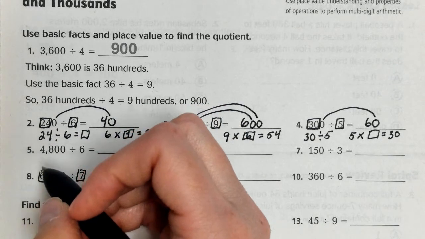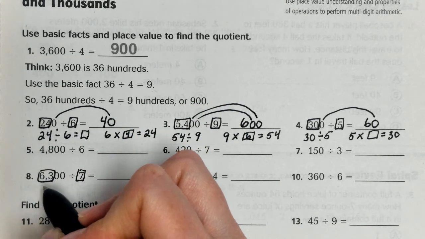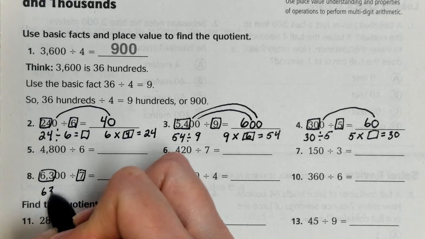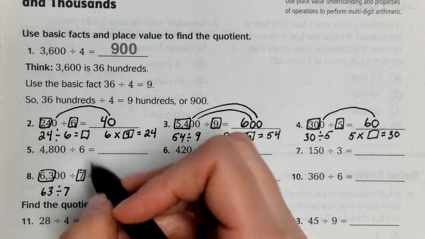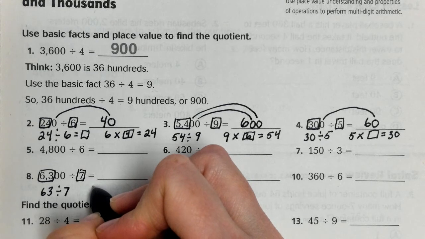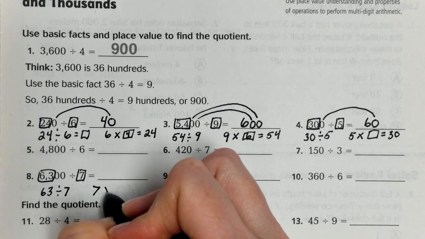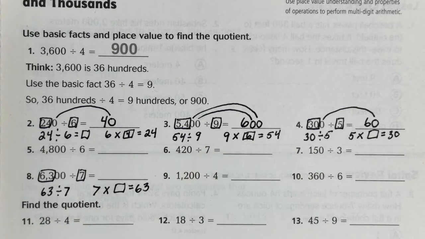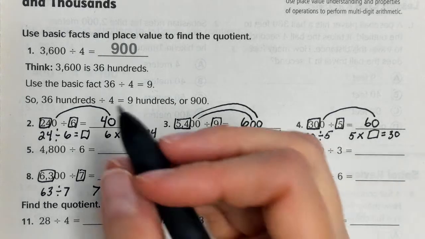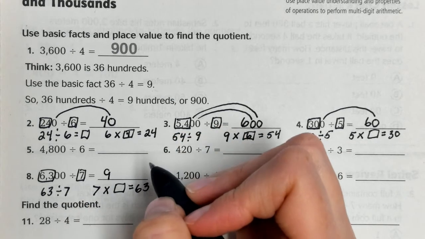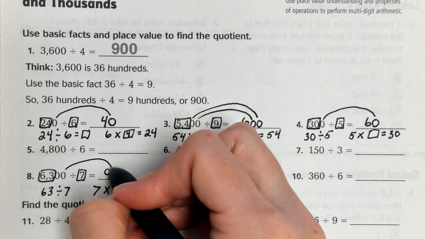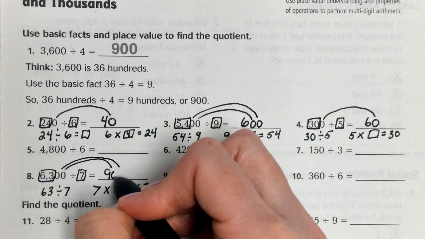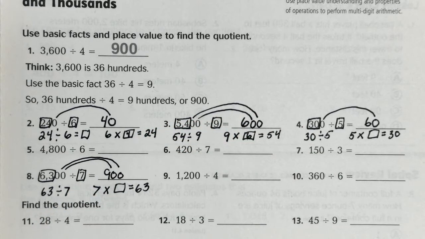Okay, so what is the basic division problem I'm thinking about? Okay, and what multiplication problem is going to help me with that? Good. What is my mystery number? Good. Excellent. All right, Helena, talk me through number 9.